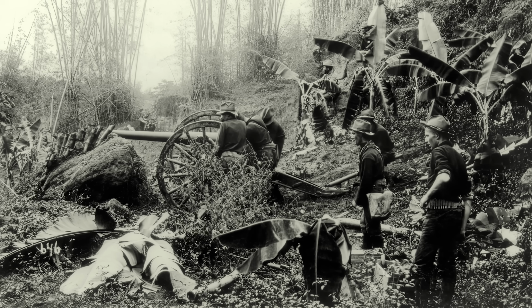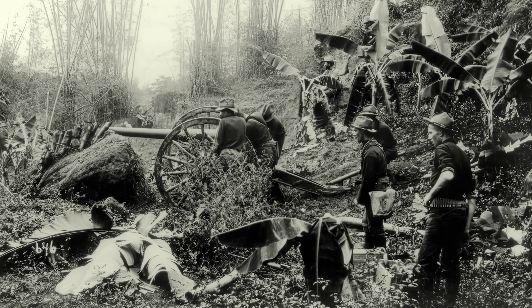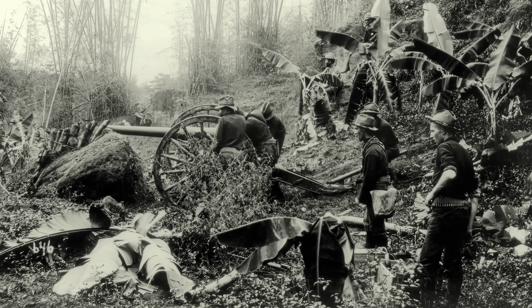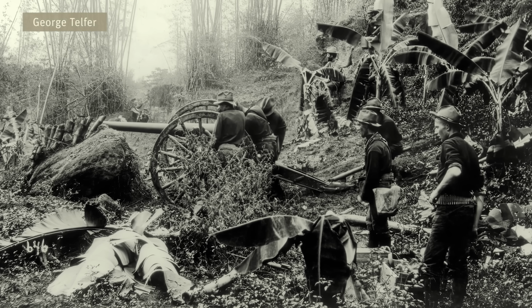Even so, in some places the fight was indeed real, and 6 US troops and an unverified number of Spaniards were killed. US volunteer soldier George Telfer wrote about the charade.